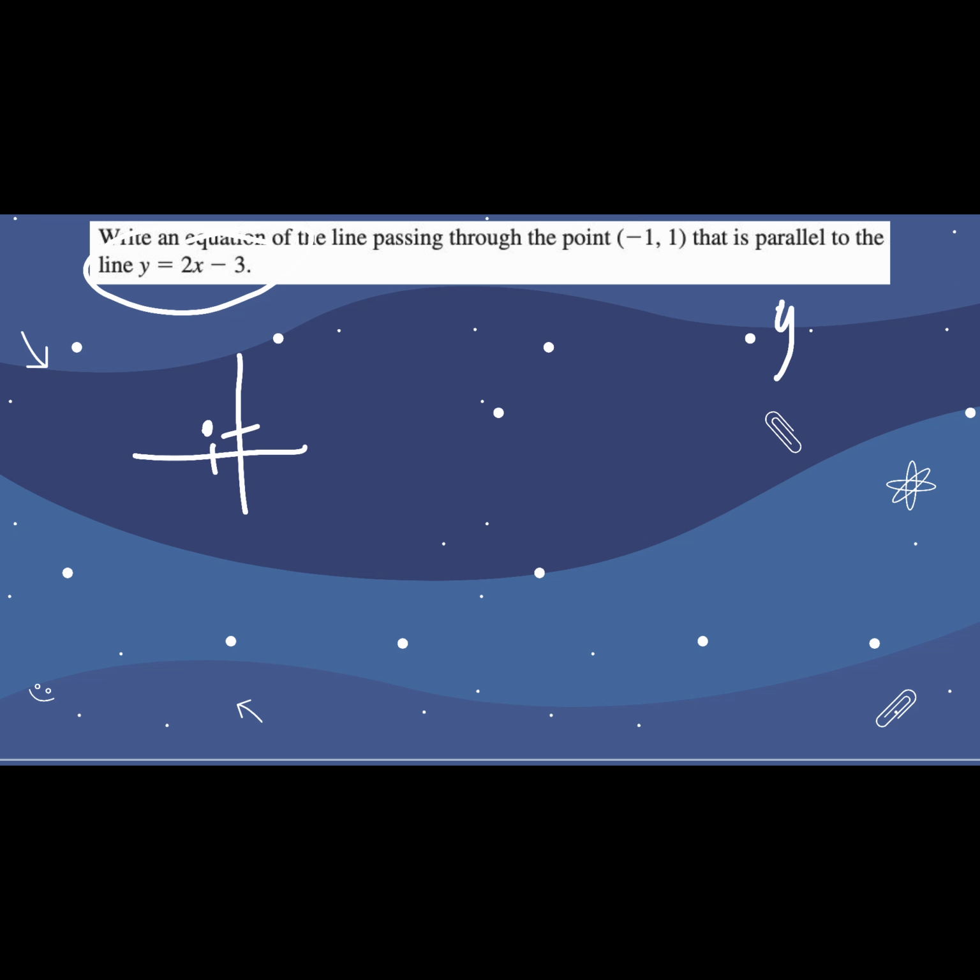So if over here on this left side we're doing our work and starting to write our equation, what do we already know that the slope of our line has to be if it's parallel? The same. Yep, if it's parallel, it has to have the same slope. So we already know that it has to be y equals 2x. Now we just need to find the y-intercept, right?